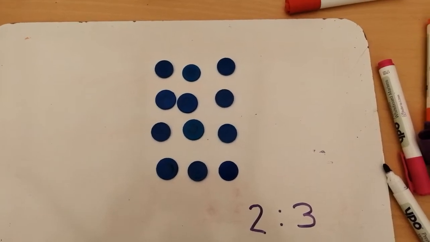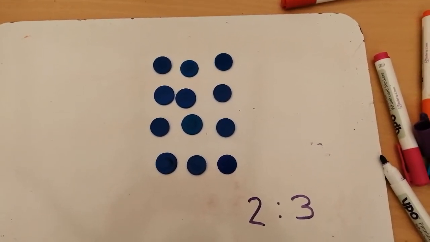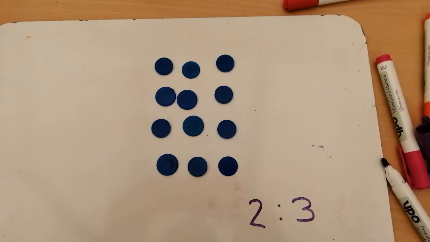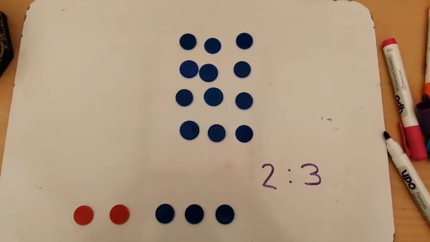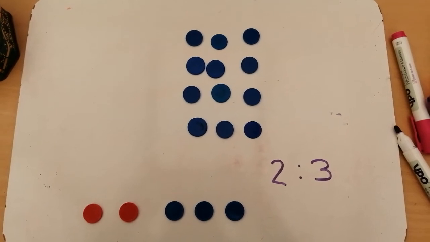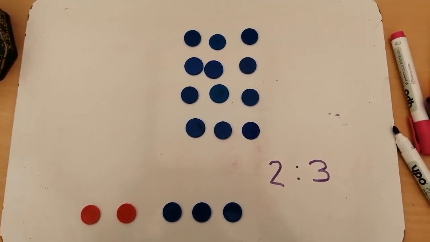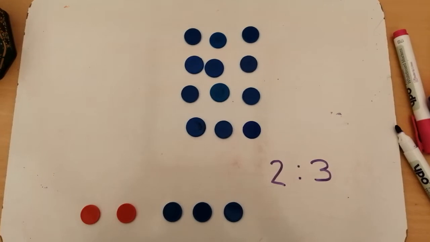Now if he uses 12 parts of blue paint, how many parts of red does he use? So you need to consider your ratio of 2:3 and scale that up so that you know how many red parts he uses.